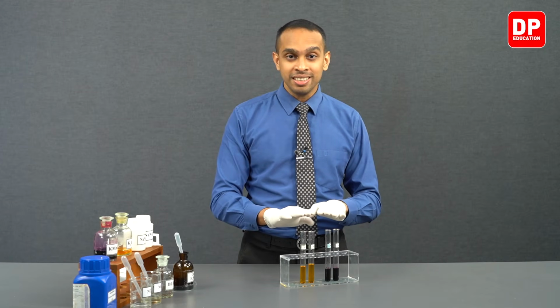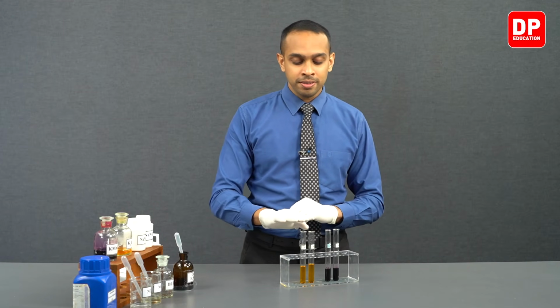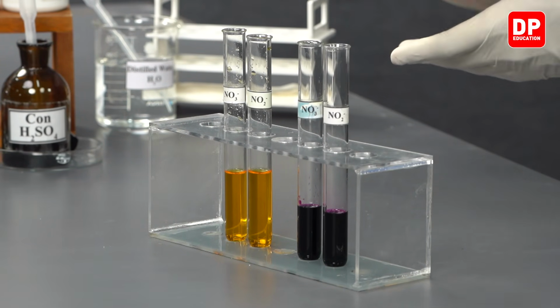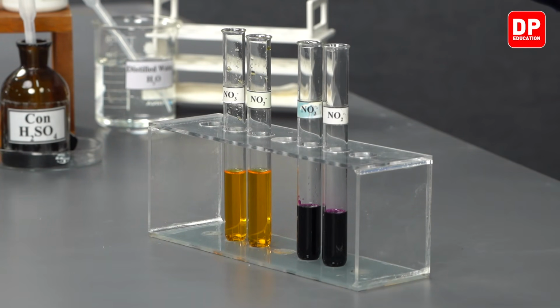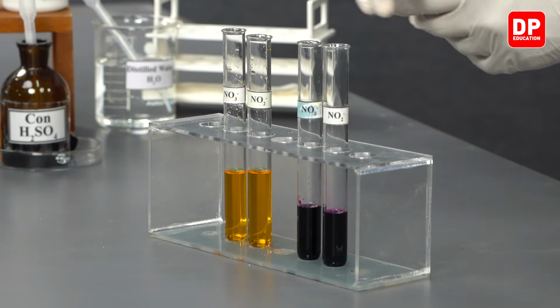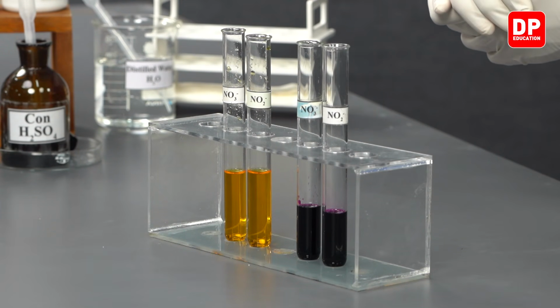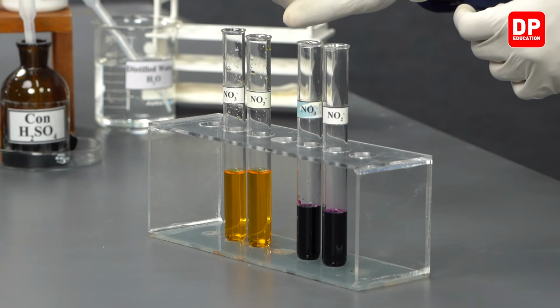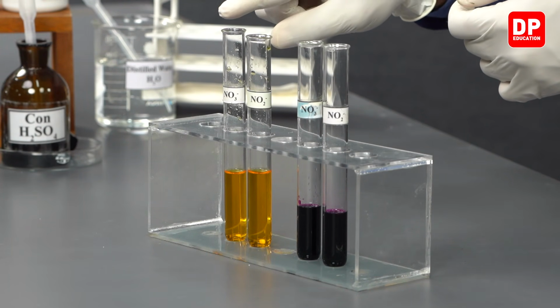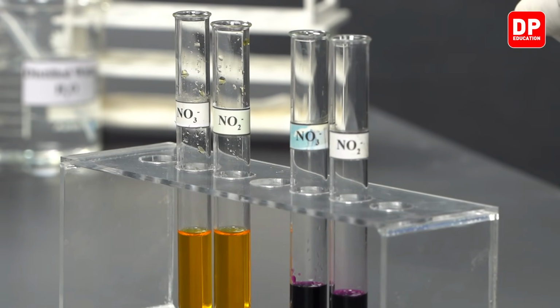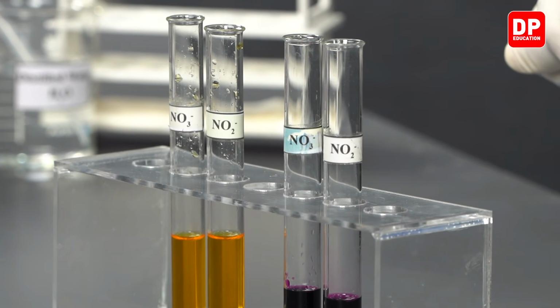So over here we have 4 test tubes, and 2 of these test tubes are labeled nitrite ions and the other 2 are labeled with nitrate ions, with the chemical symbol and nitrate ions formula. So this test tube, we have nitrate and then nitrite. We have nitrate and nitrite formulas written here on these labels.